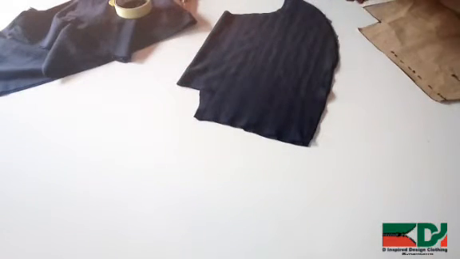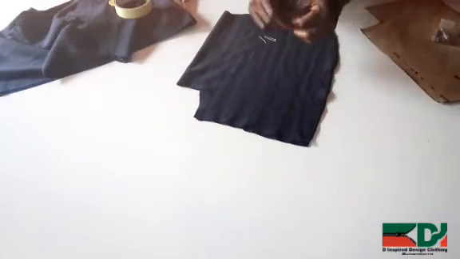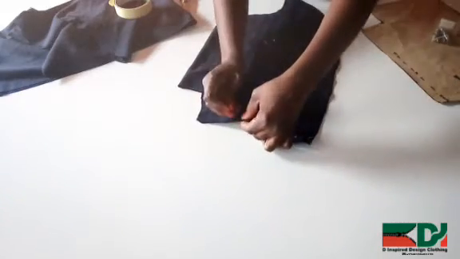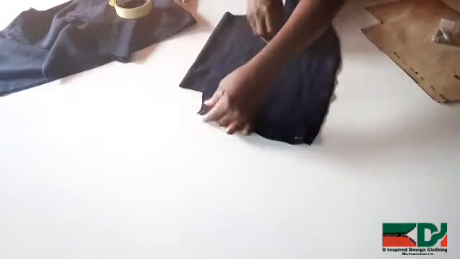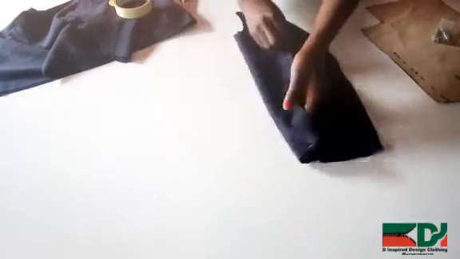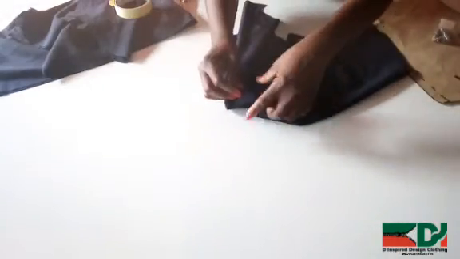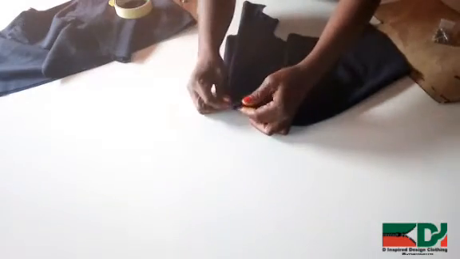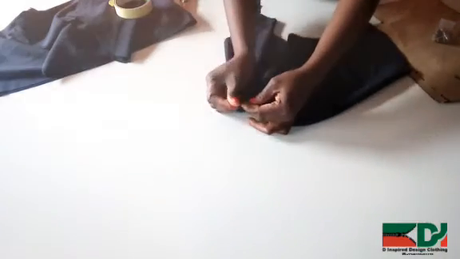So what you're going to do now is to stitch this part. Then we're going to open it up like this way, and stitch. That's how we're going to close that square part that we'll cut out.